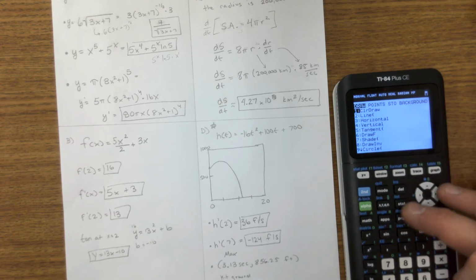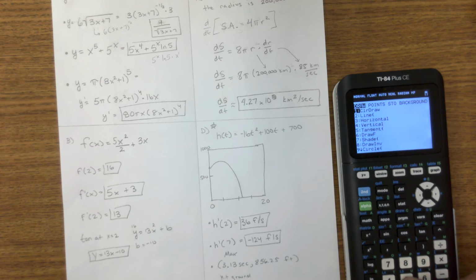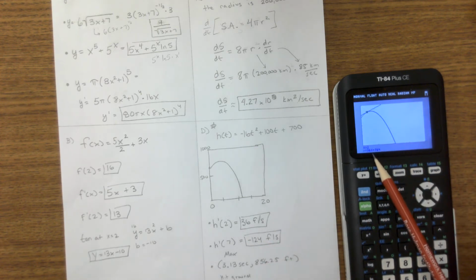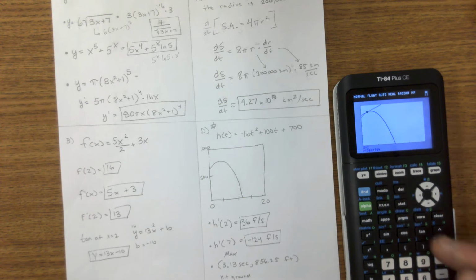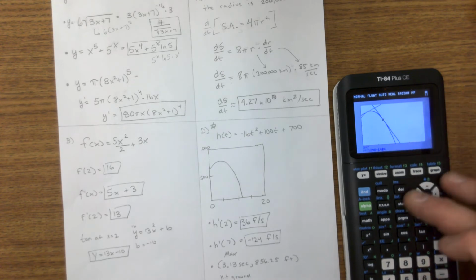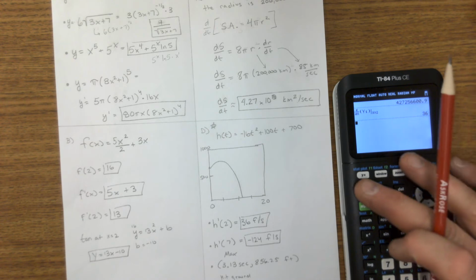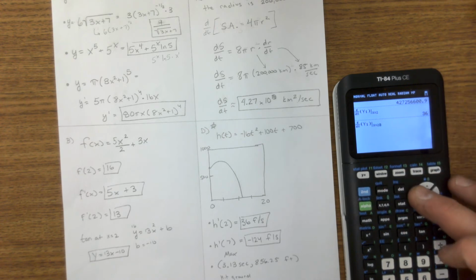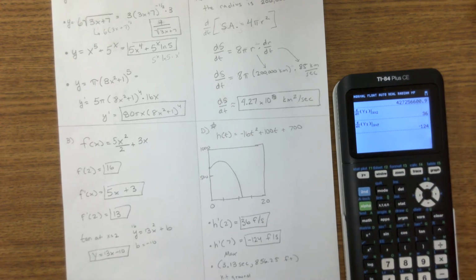If you draw a tangent at 2, there's that slope. It's going up by 36. So watch this. If I draw a tangent at 7, now the ball's going down, and it's going down 124. I can get that on the home screen just by plugging in a 7 there.